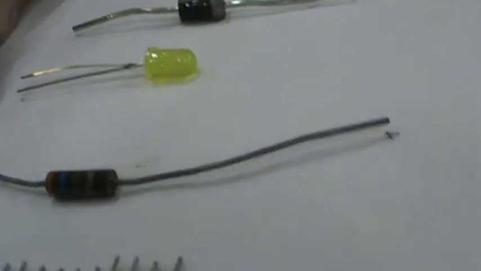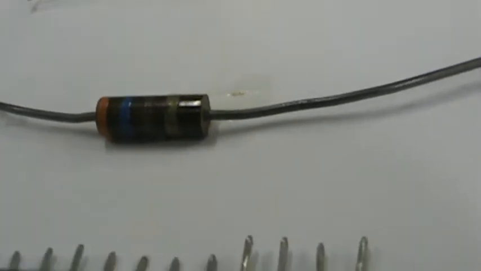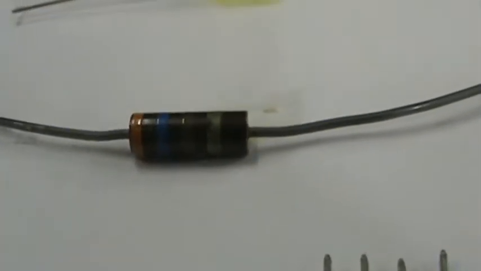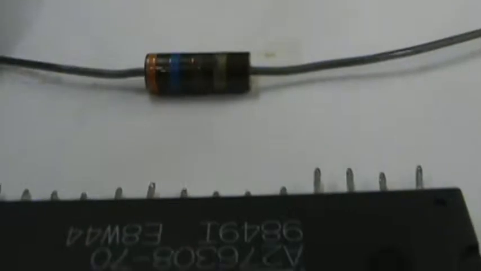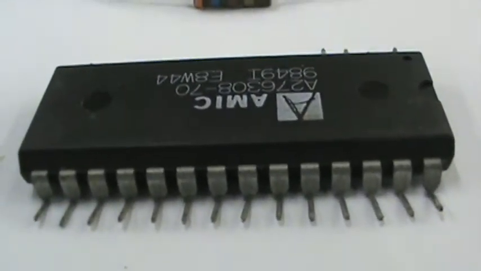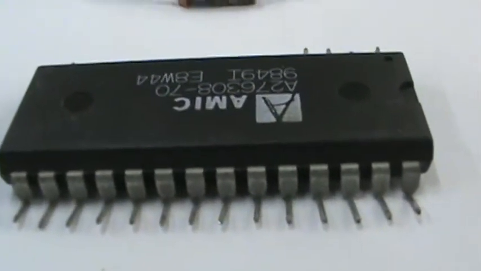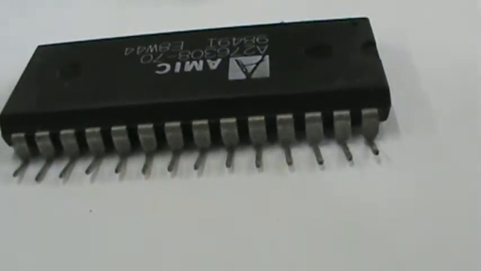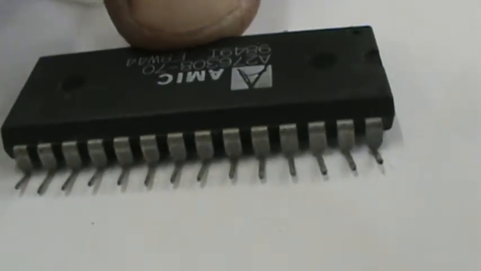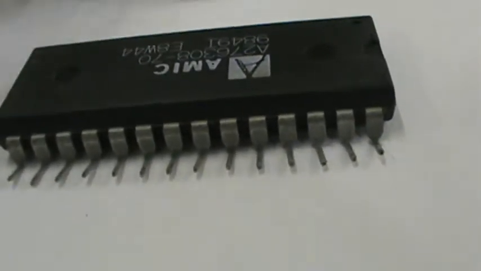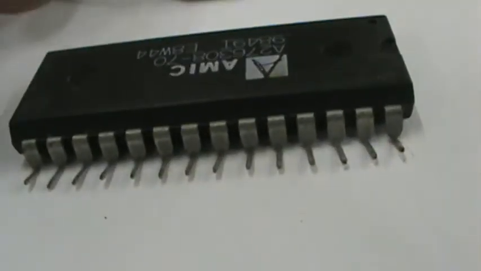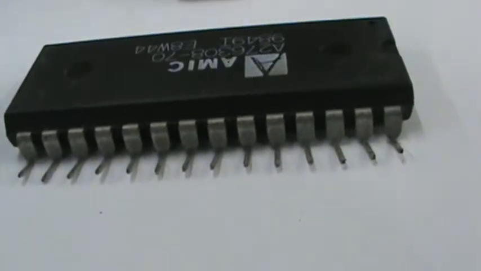Now the next item here is a resistor. This is a carbon resistor, and the color codes dictate the amount of resistance. And the last one is an integrated circuit. Now an integrated circuit is a rather intriguing device. You can have thousands of these components in microscopic scale built into that, and it's attached onto a PCB, a printed circuit board, with each one of these legs to complete a different circuit.